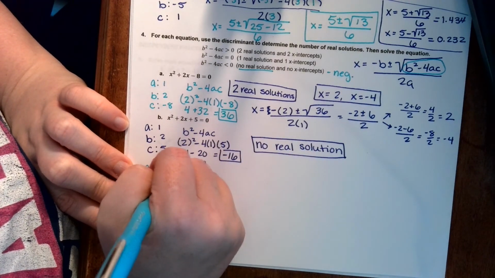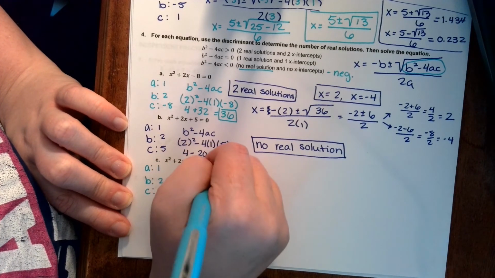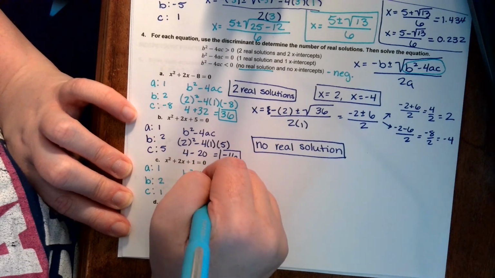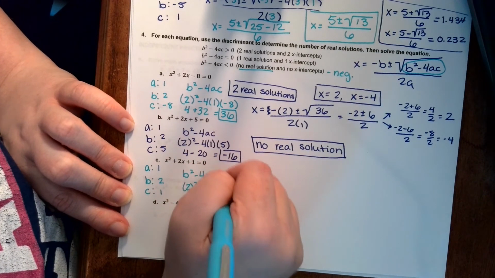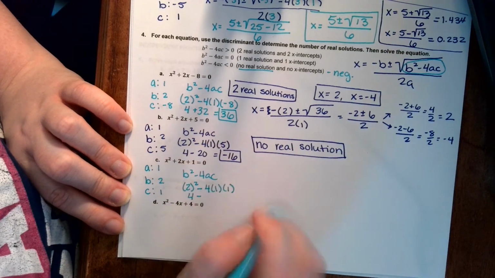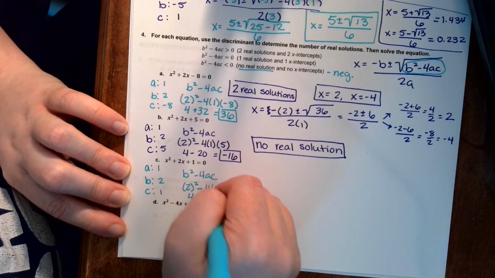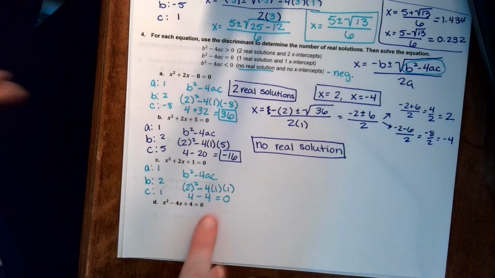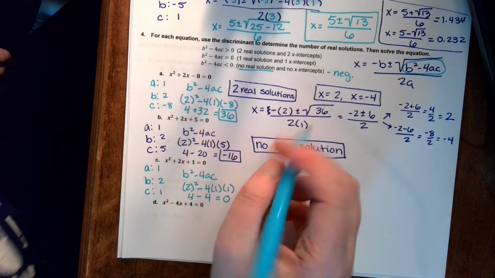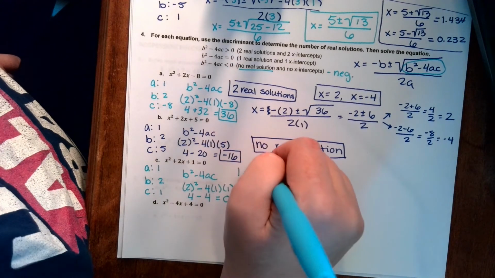A is 1, B is 2, C is 1. We're going to check the discriminant. B squared. So we got 2 squared minus 4 times 1 times 1. Okay, 2 squared is 4 minus 4 times 1 is 4 times 1 is 4. So we get 4 minus 4 equals 0. So it's equal to 0. That means we have one solution. So we're going to go ahead and write up here: one real solution.